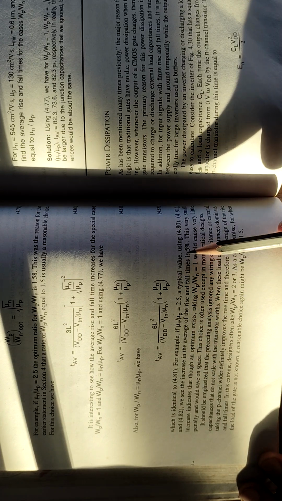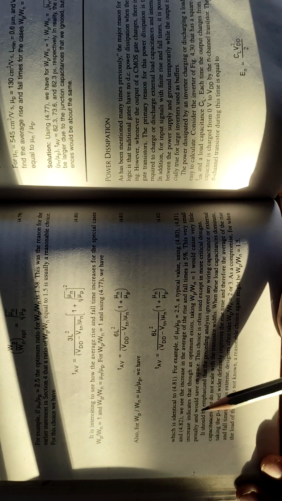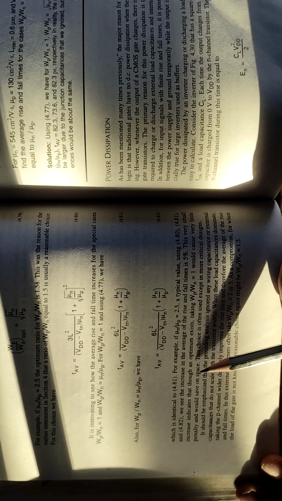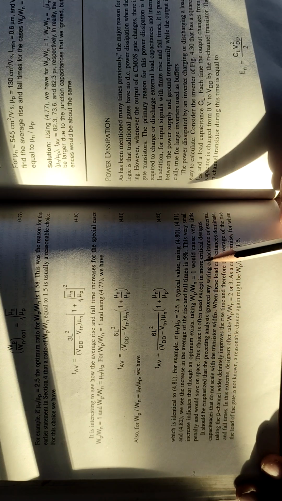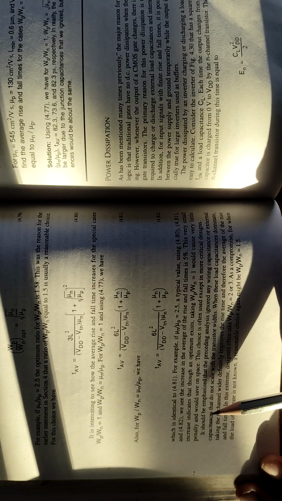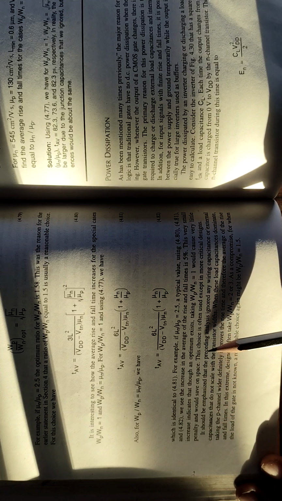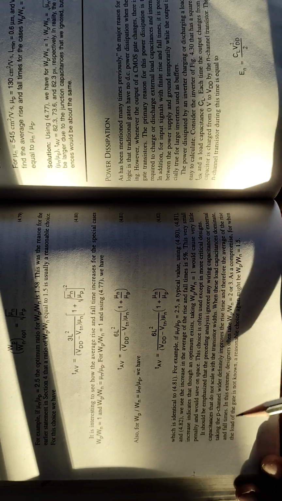For example, if nu N by nu P is equal to 0.5, a typical value, using the equations we can see an increase in the average of the rise and fall times of only 5%. This is very small. It indicates that taking WP by WN equal to 1 would cause little penalty and would save space. This choice is often used except in more critical designs.